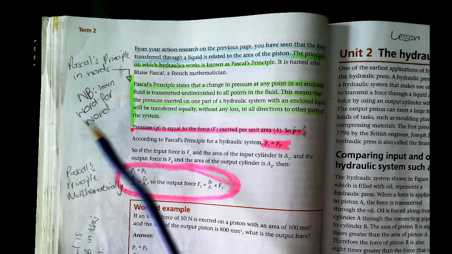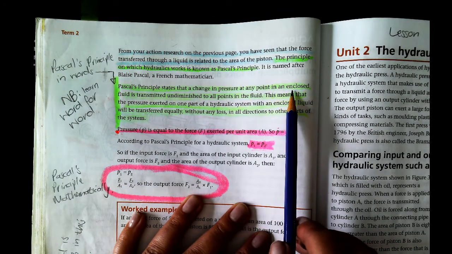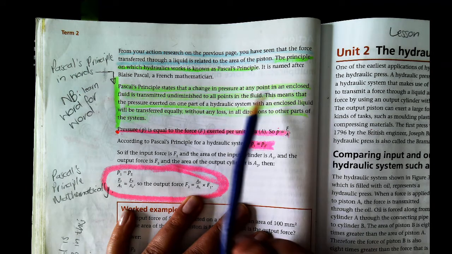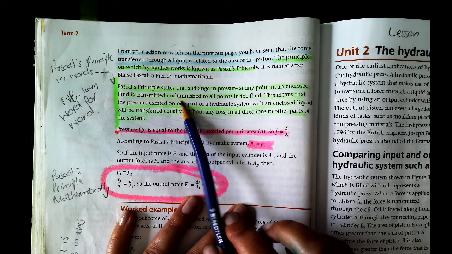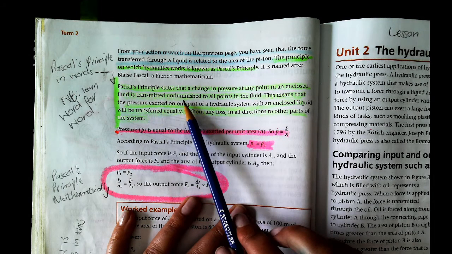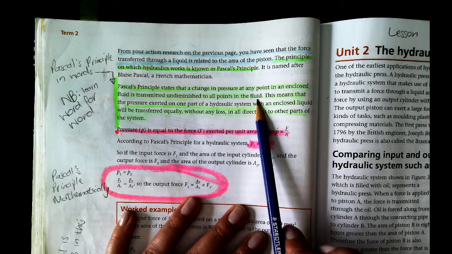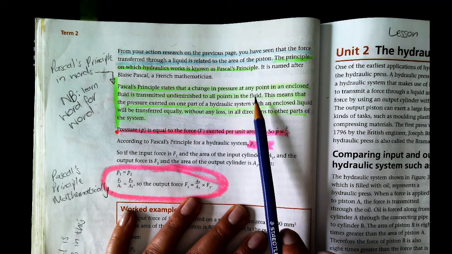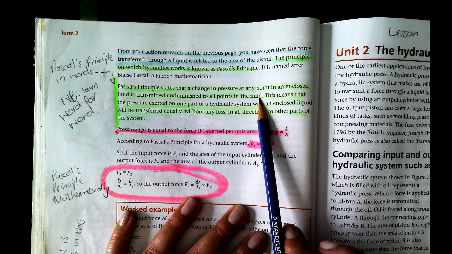A change in pressure at any point in an enclosed fluid is transmitted undiminished, transmitted meaning passed on undiminished, to all points of the fluid. So if I ask you to simply state Pascal's principle, then it is that part.